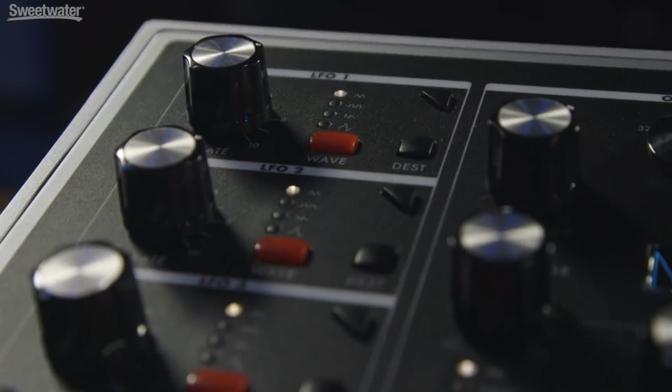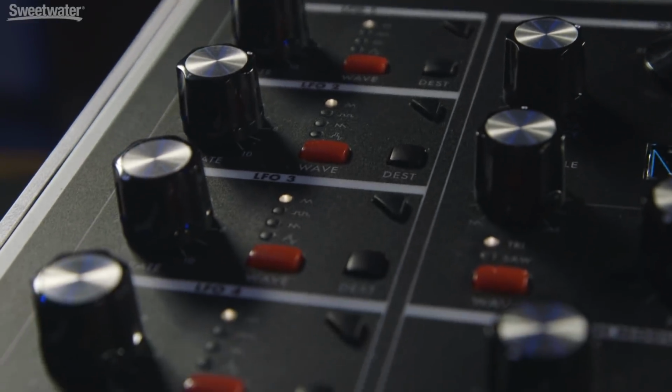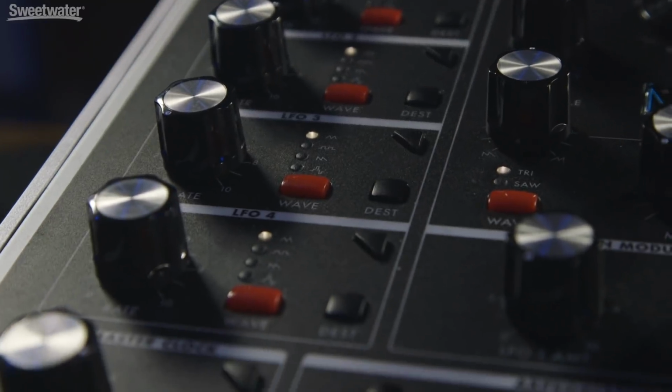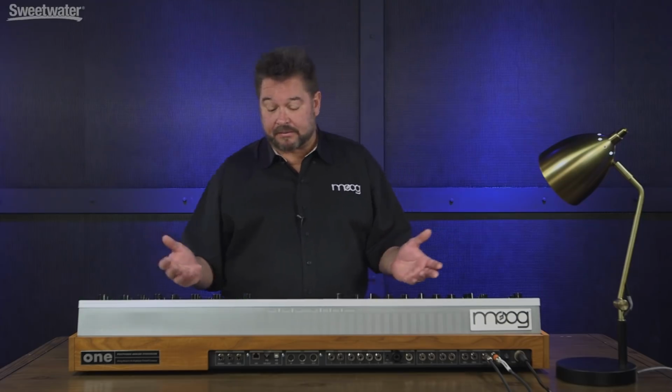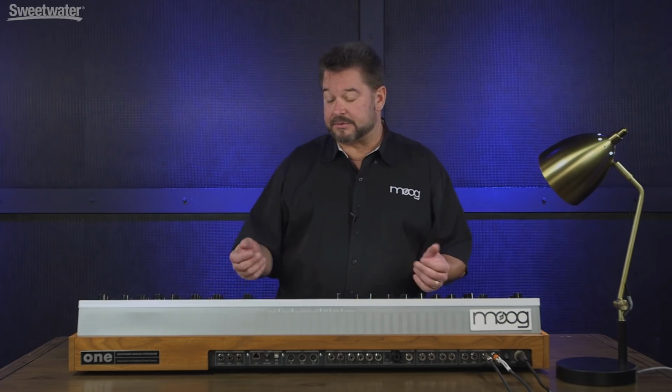There's also 4 LFOs that, of course, can also lock to the clock or run independently. Everything can be modulated. There's a crazy amount of modulation rows in this modulation matrix, and honestly, we have never run out. We don't know how many modulation sources you can have, but I've done dozens and I haven't run out, and no one knows what the number is.